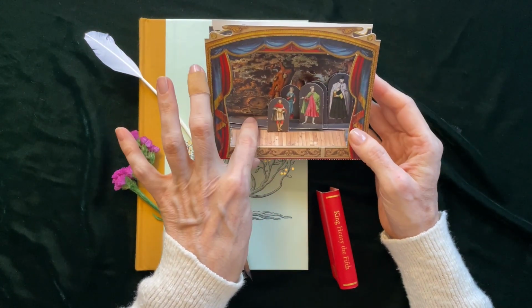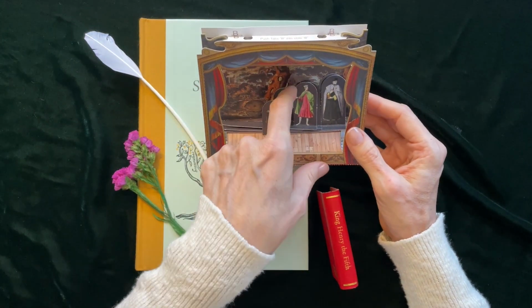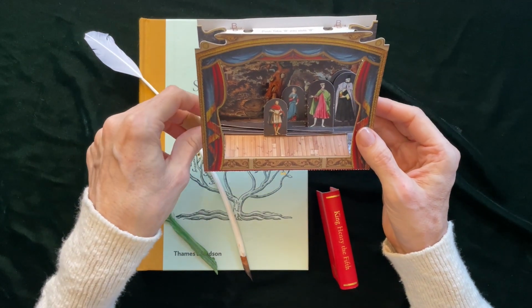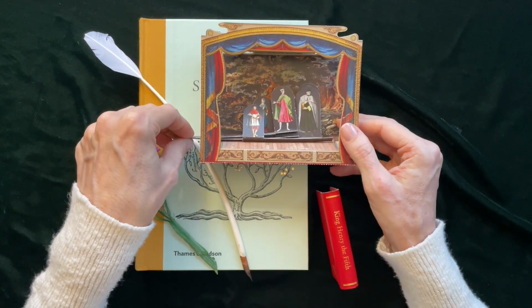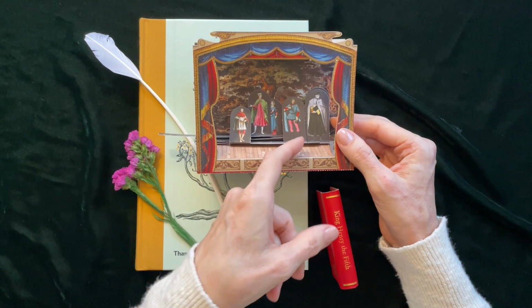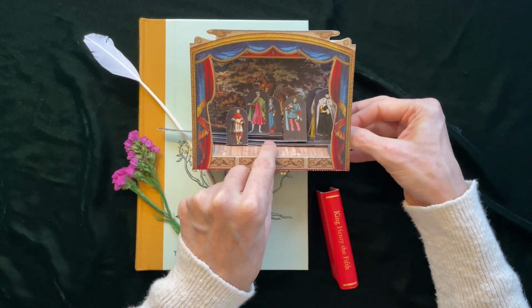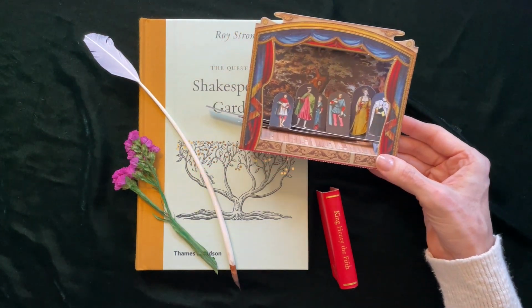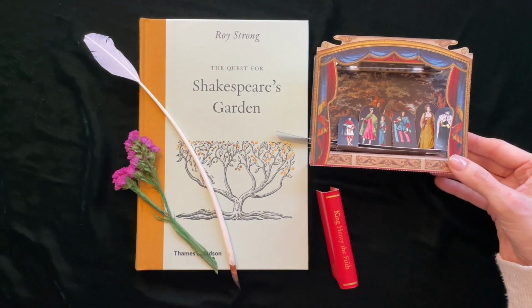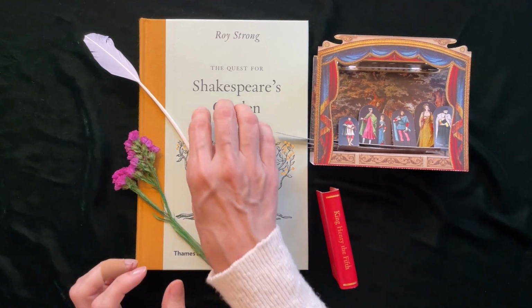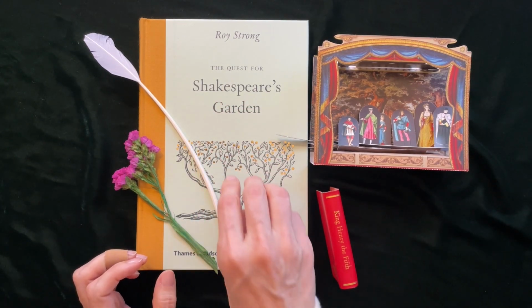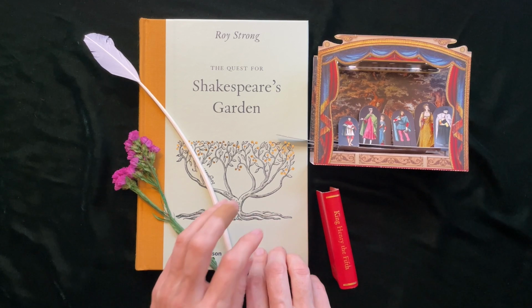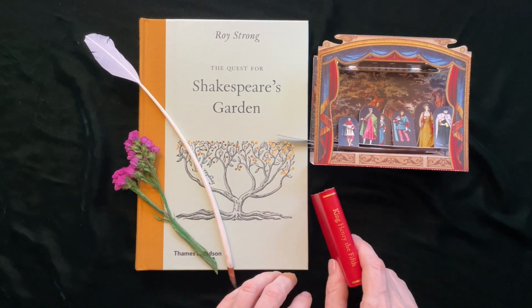Here we have a miniature theatre with players, all the characters in plays. We've played with that theatre before here in the study. You might remember we did a Molière subject.